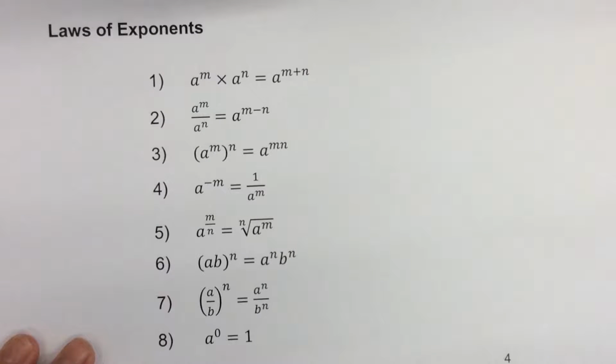Next, exponential law. If we have a product raised to a power, it would equal the product of the corresponding powers. Similarly, if we have a quotient raised to a power, then it would equal the quotient of the corresponding powers. And finally, that's very important, any number raised to the power of 0 would equal 1.